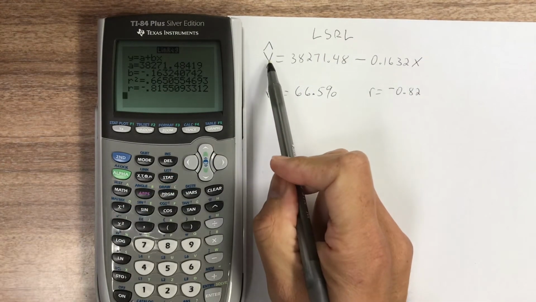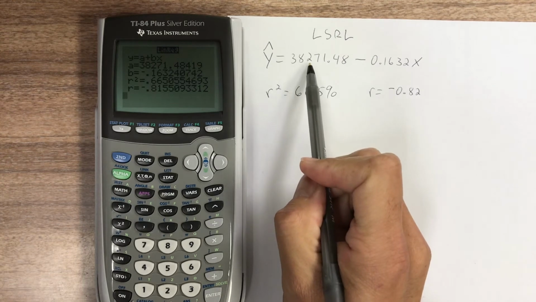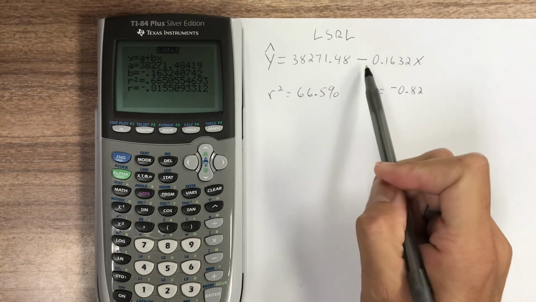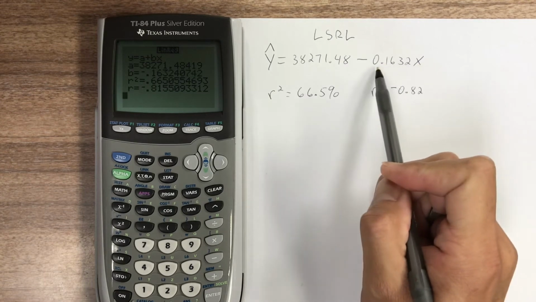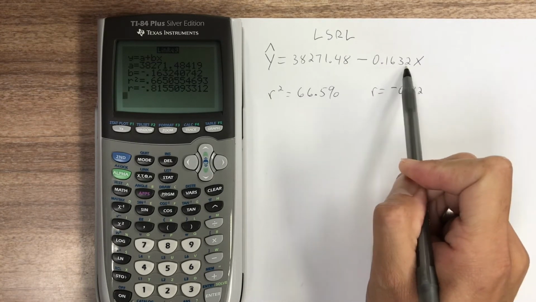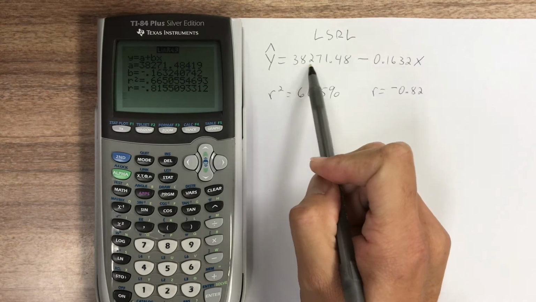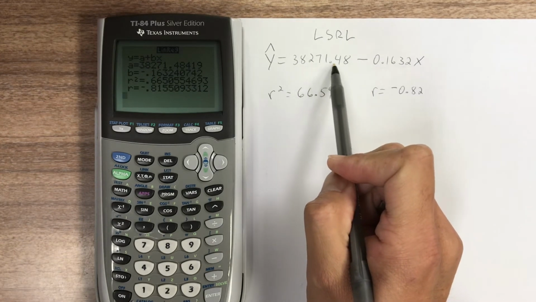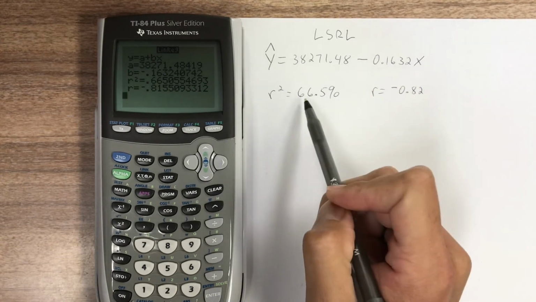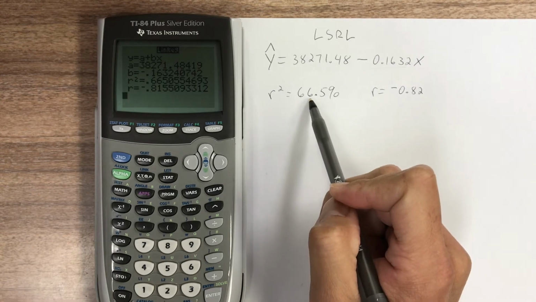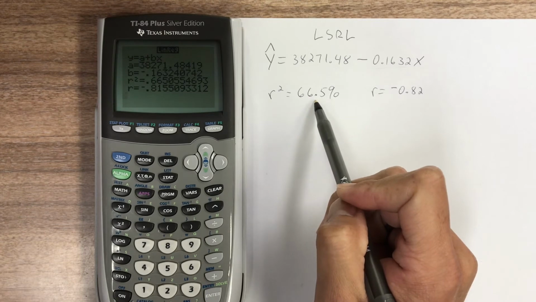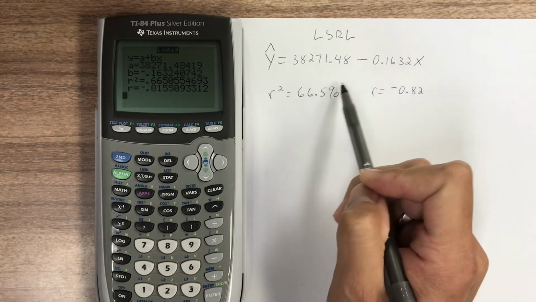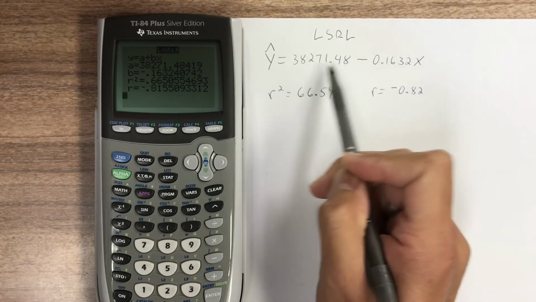We do have y hat equals 38,271.48 minus 0.1632x. So that's my slope right here, and my y-intercept is 38,271.48. R squared is in percent, so 66.5%. So 66.5% of the data can be accounted for by the least squares regression line.